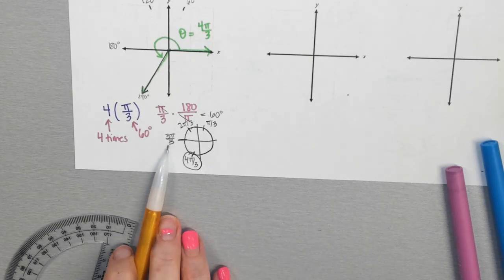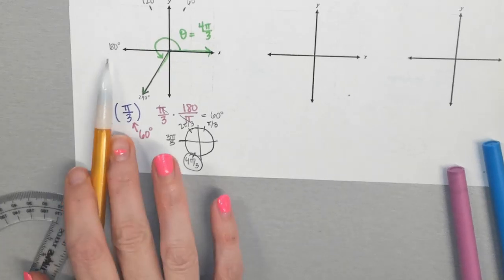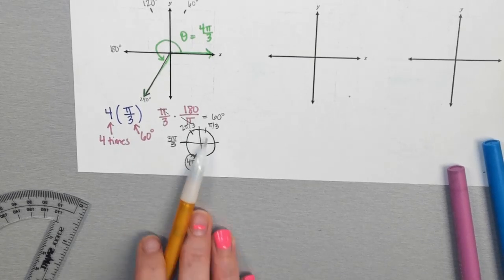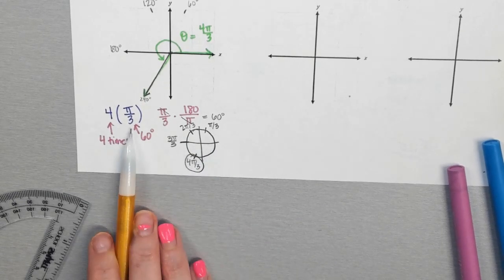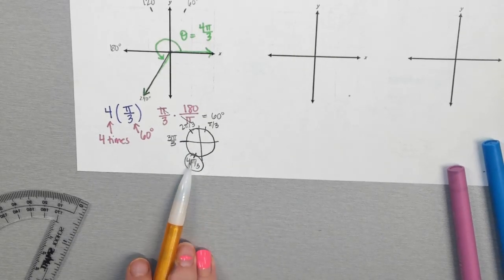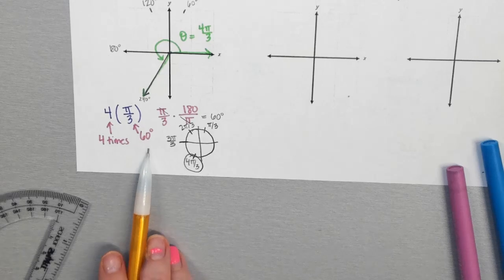3 pi over 3 reduces to what? Pi. So this is 180. 180 is pi. Okay, so this is how we're going to start counting. So I went pi over 3 4 times. 1, 2, 3, 4. 60 degrees each time.